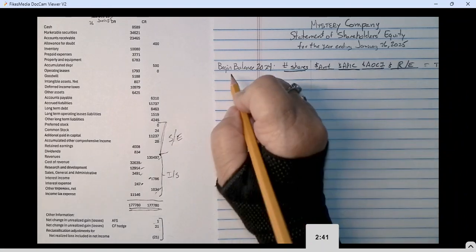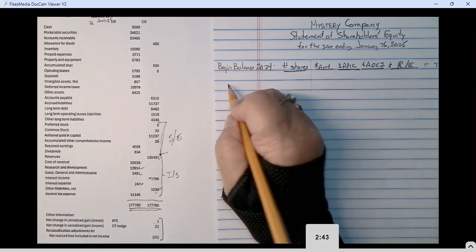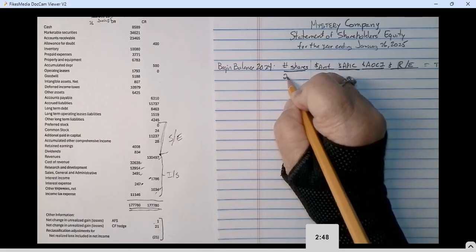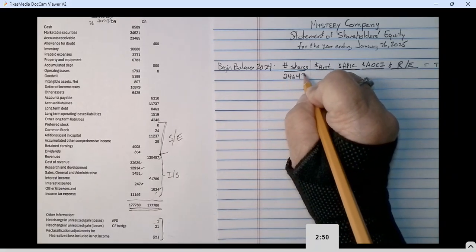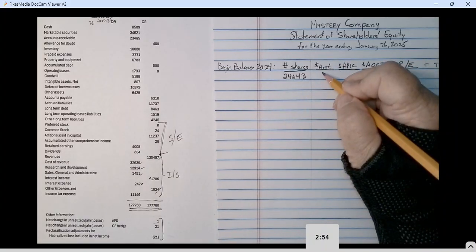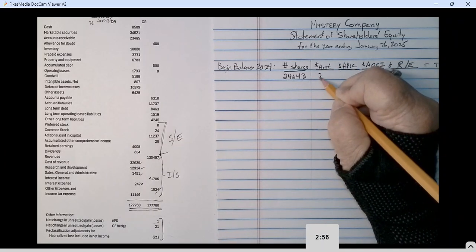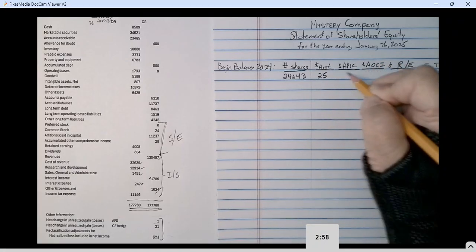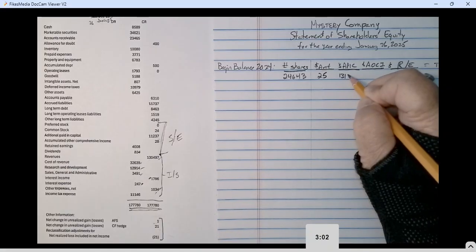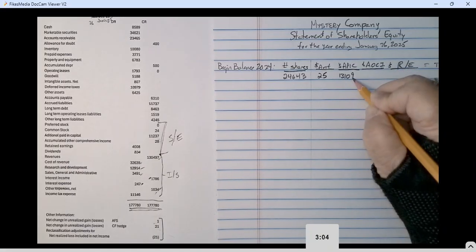Okay. So I have my beginning balance as of 2024, and they are going to be 24,643 shares, which we got from the face of the prior financial statement. The amount was $25. Additional paid in capital was 13,109.